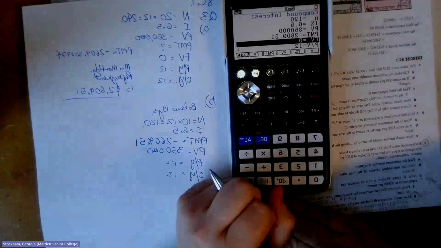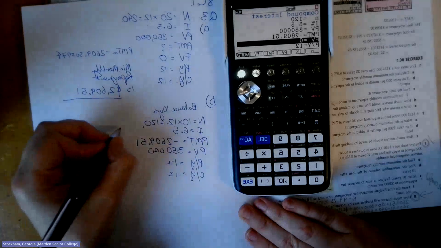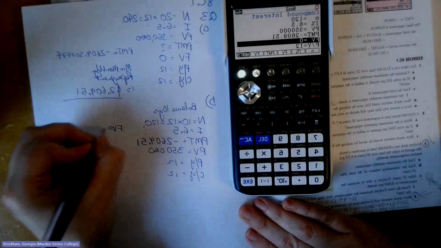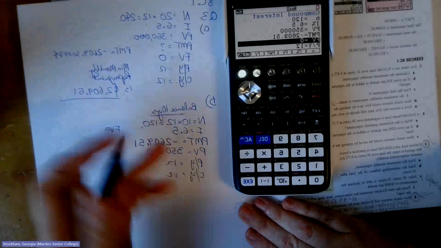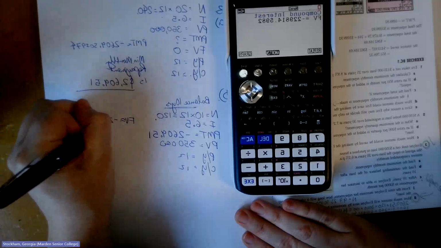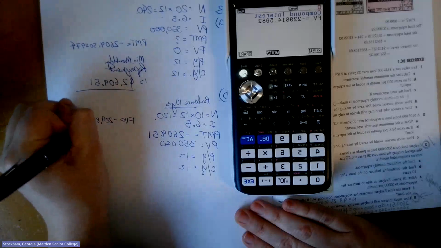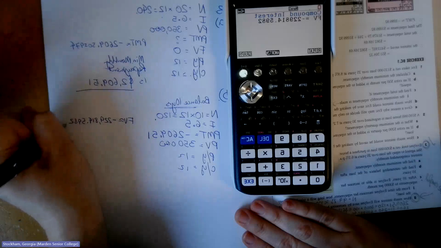Okay, and in this one here, we're looking for the future value because we obviously were looking at how much the balance is reduced. We're not getting to 0. So let's have a look at that there. Our FV here is minus 229,814.5982.